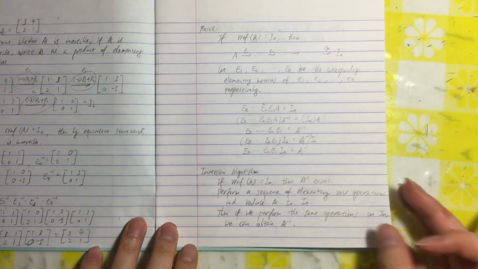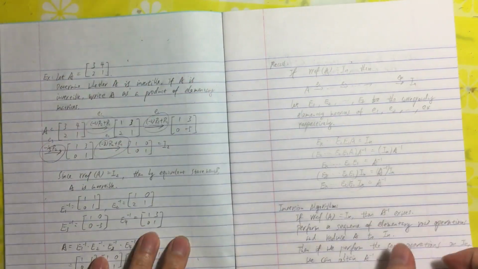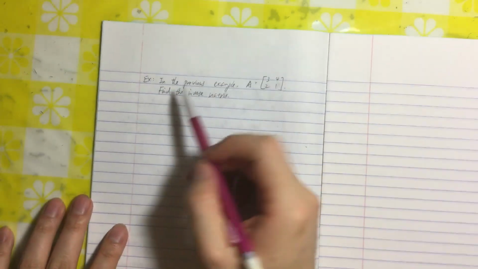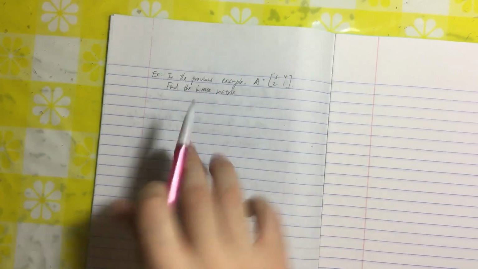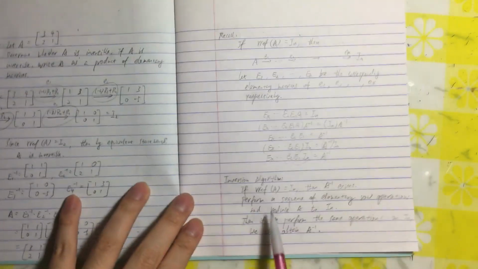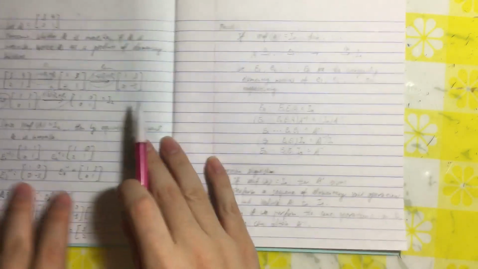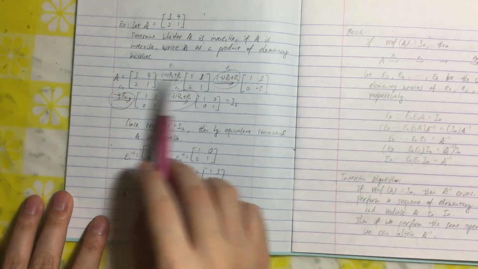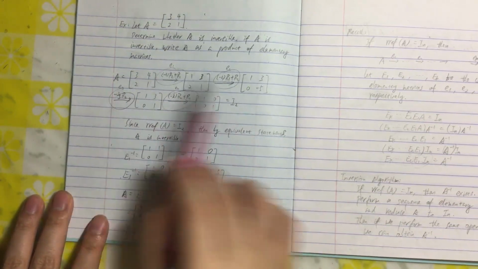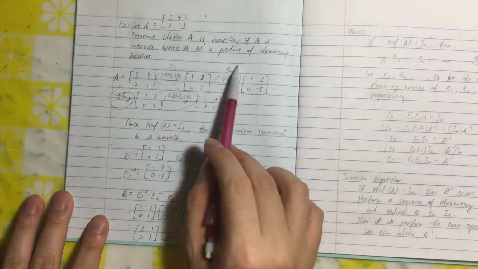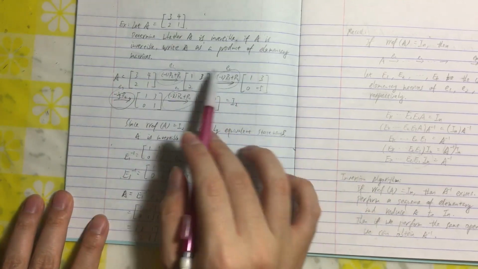Next, let's try an example using the same example here. Let matrix A equal to the matrix 3, 4, 2, 1. In the previous example, matrix A is 3, 4, 2, 1 for the inverse matrix. So, first step, perform a sequence of elementary row operations to reduce A to the identity matrix. That's what we did here. So that's the first operation, the second, the third, and the fourth operation. So write down these four operations.